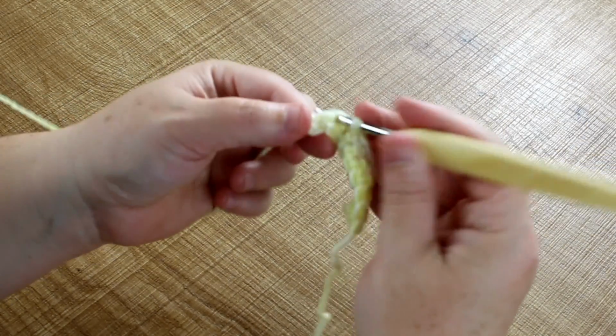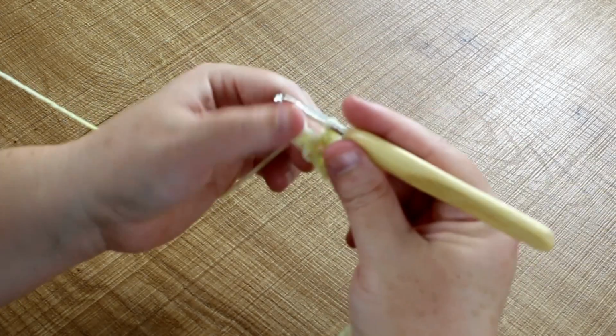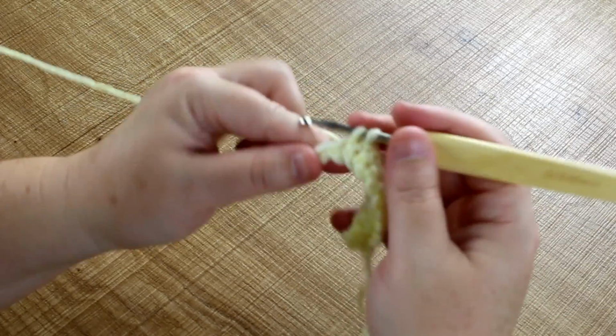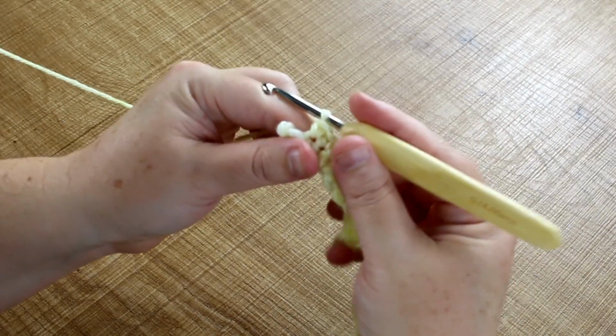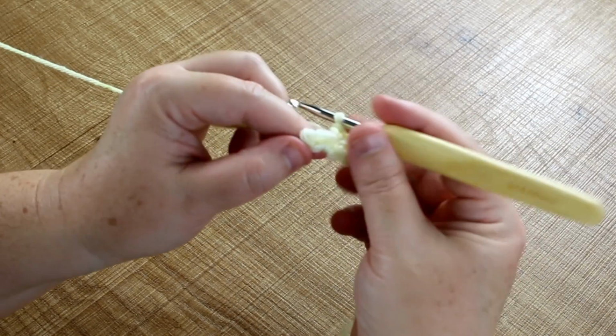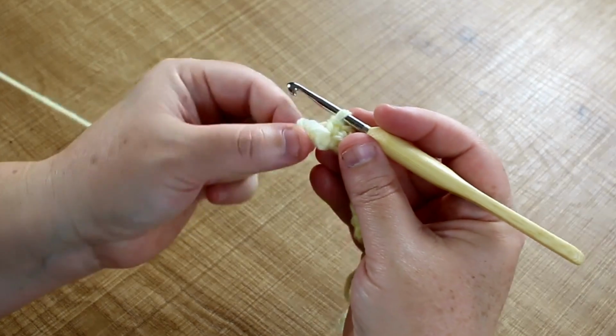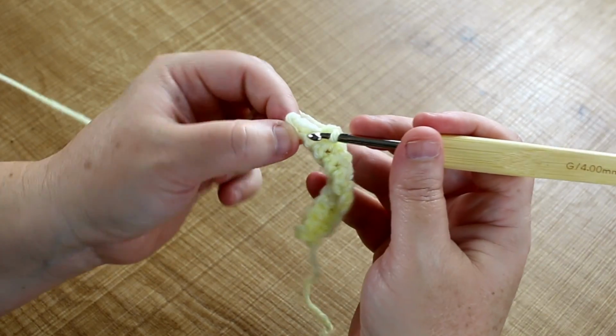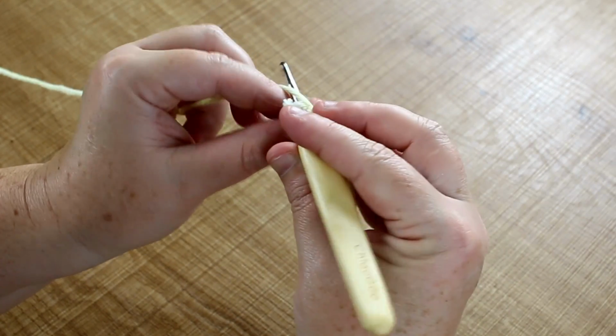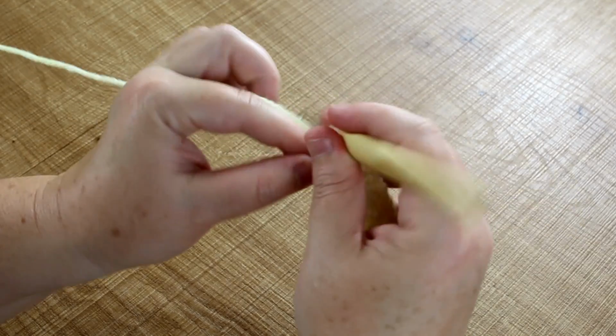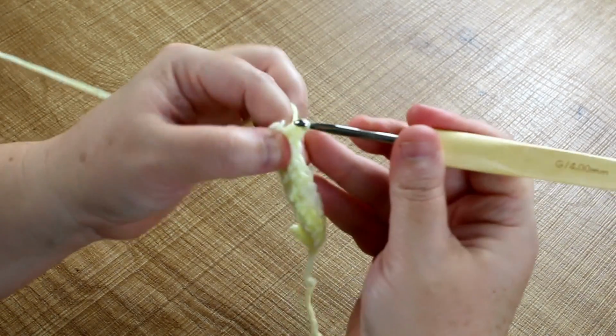We just keep going until we get to the end. Here we go. And you've got to make sure, see how there's one more V? It's a little bit loose, but you've just got to make sure you do get that last V. And draw it through, yarn over, draw through 2.